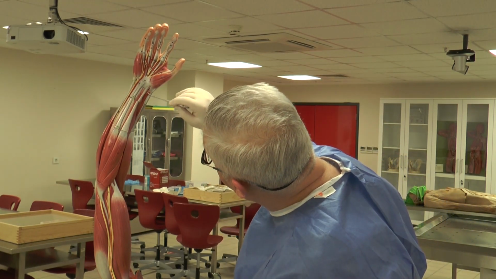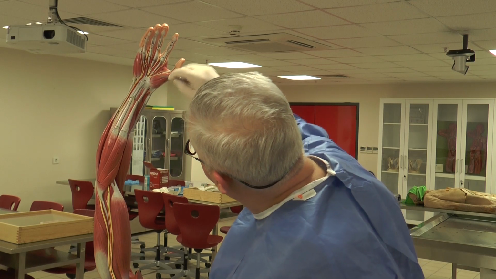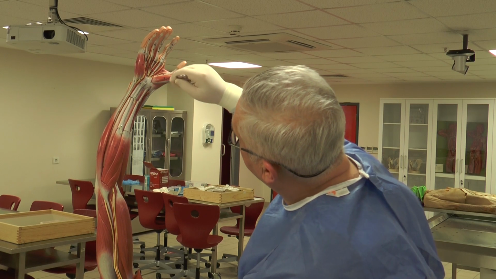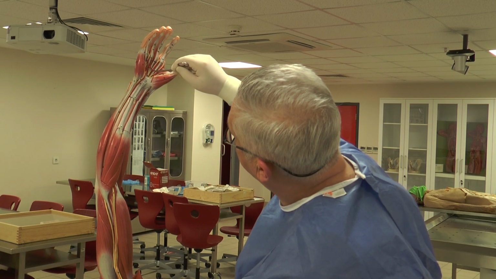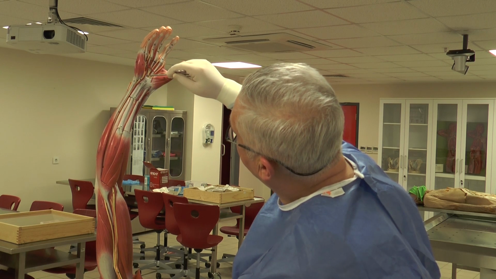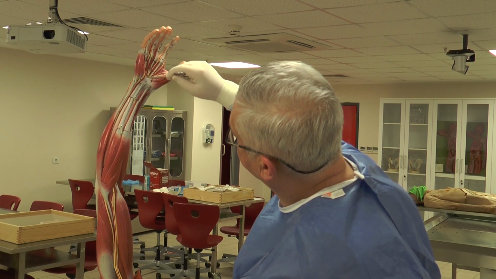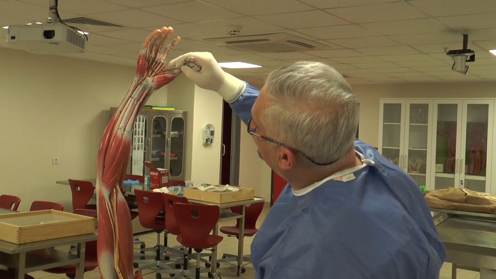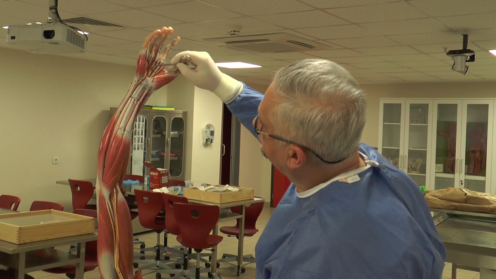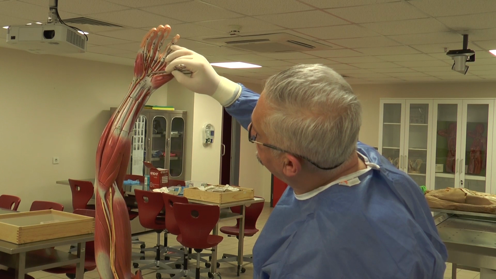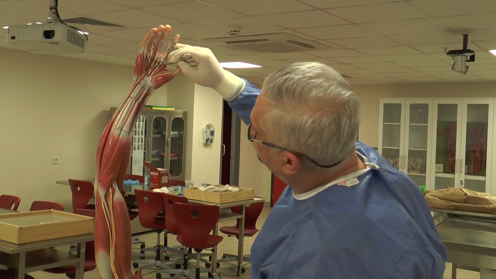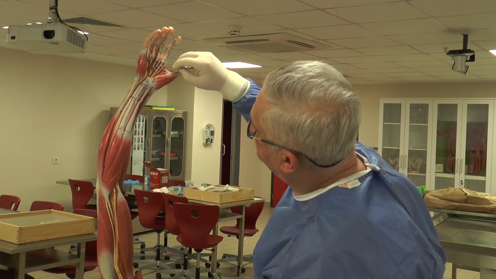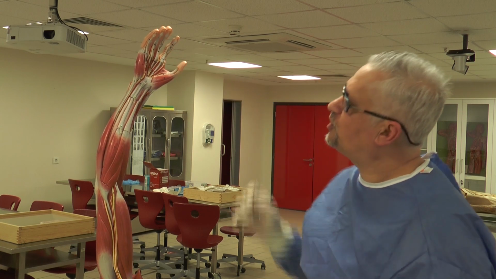However, here it gives off a superficial palmar branch, as you can see here. This superficial palmar branch of the radial artery goes to the palm of the hand and unites with the primary artery, the ulnar artery itself, and they form what we call the superficial palmar arch. So the ulnar artery primarily forms the superficial palmar arch, with a contribution from the superficial branch of the radial artery. And so this is referred to as the superficial palmar arch.